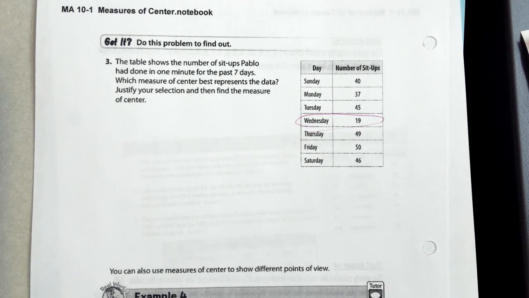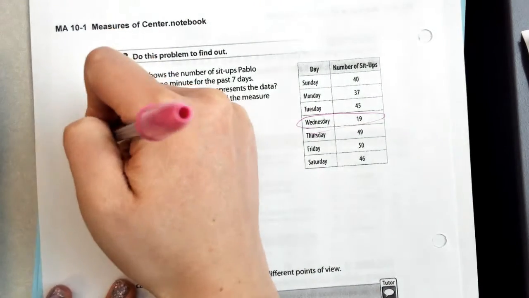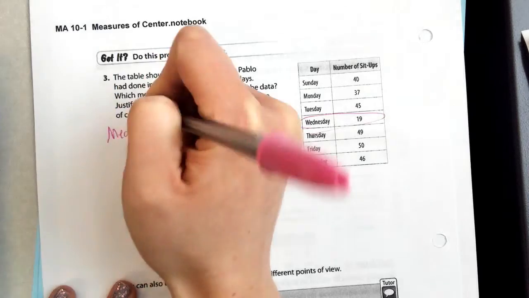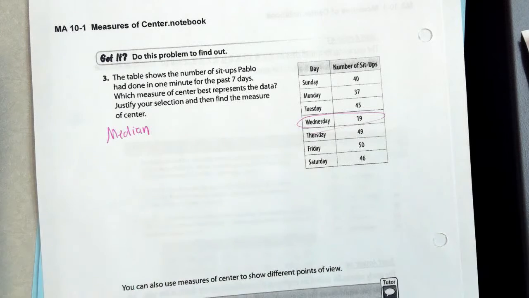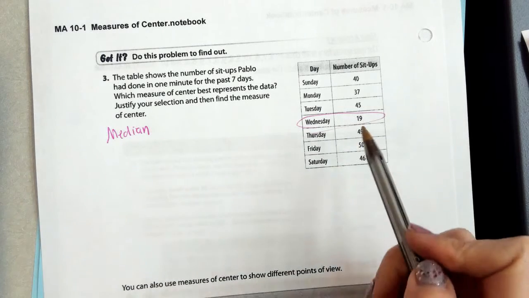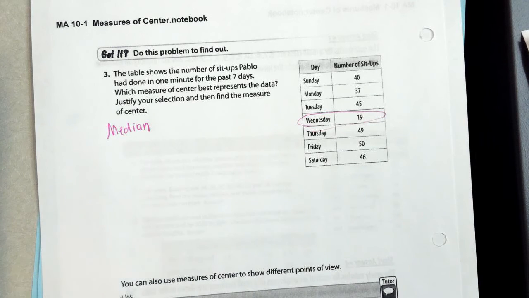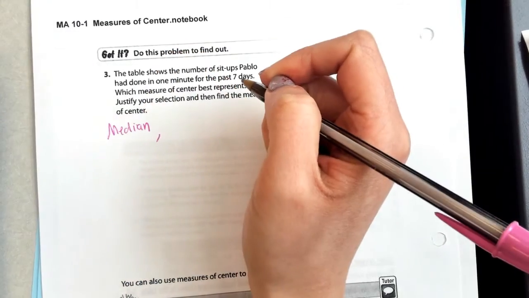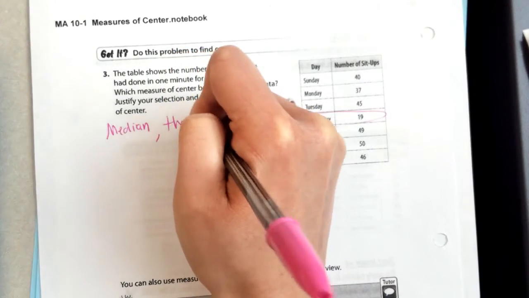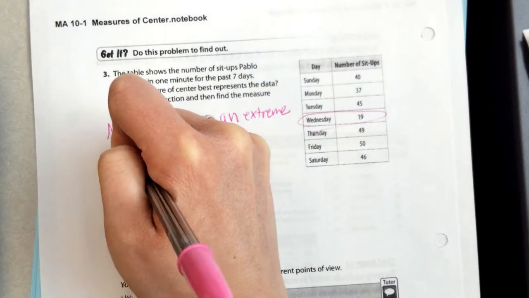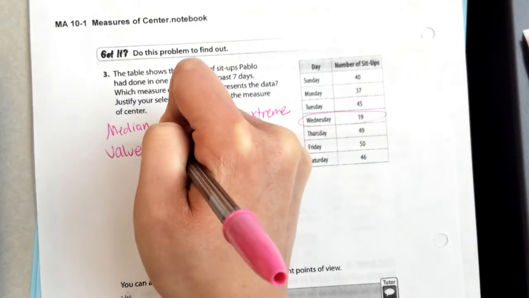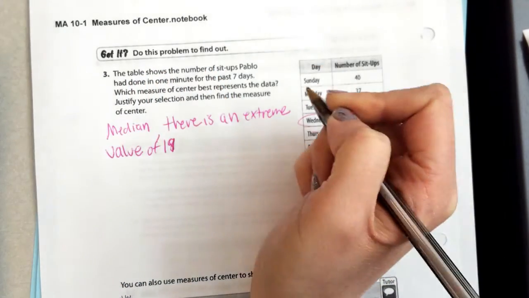So when we're looking at this, we would say that we're going to use the median. We want to look more at the middle because when there's an extreme value, it tends to pull the mean whichever way that extreme value is. So since this is a low, it's going to pull the mean lower when we go to do the average. So we're going to use the median, and we're going to do that because there is an extreme value of 19. Oh, I wrote 18. 19, there we go.